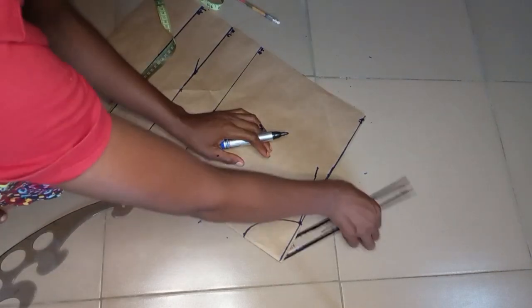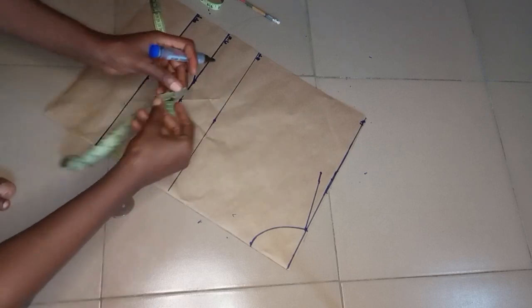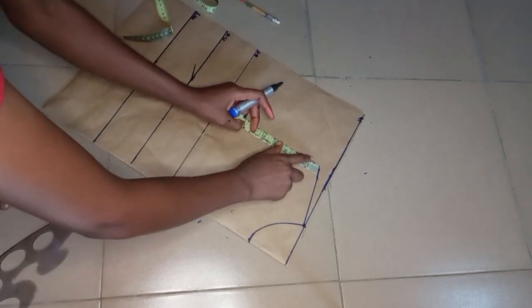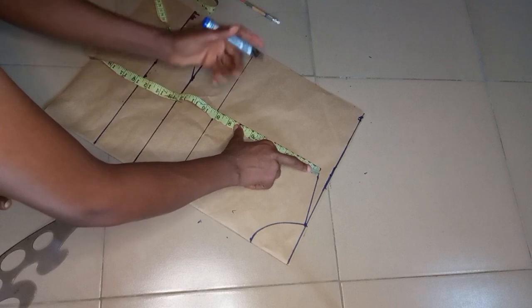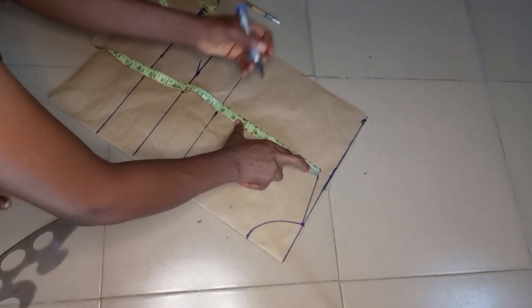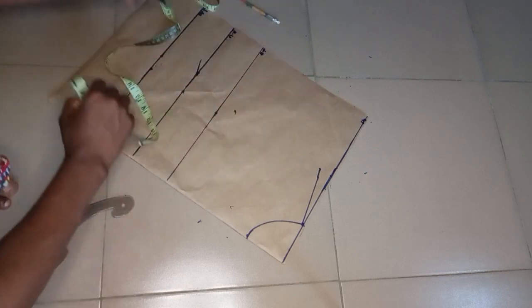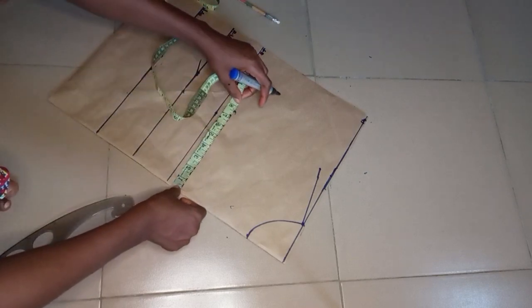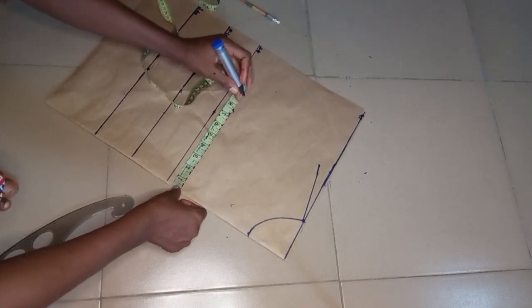So this is our shoulder slope, and then from my shoulder slope I'm going to come down to mark my armhole depth. How to mark your armhole depth: you divide your bust by 6 and then you add 1.5 inches to the measurement. Or better still, from your bust line you go up by 2 inches. That is how to get your armhole depth. You either divide your bust by 6 and then add 1.5 inches to it.